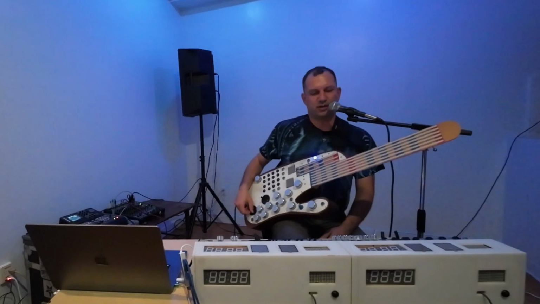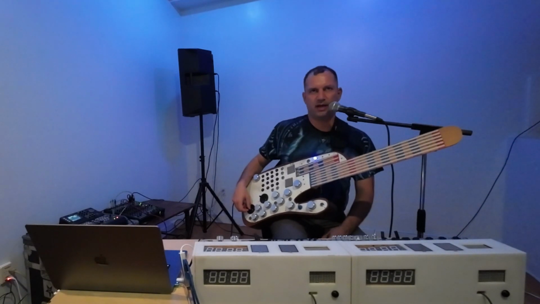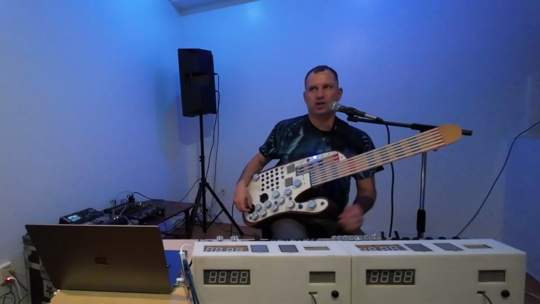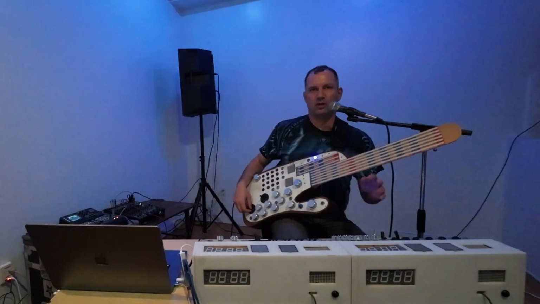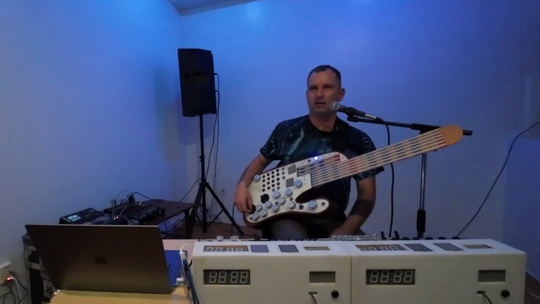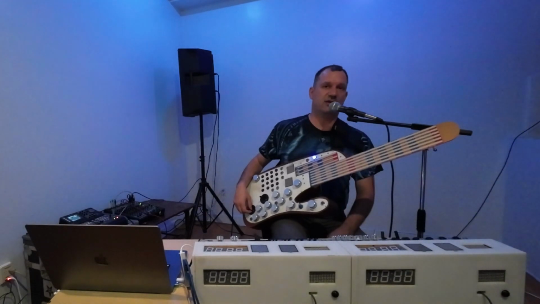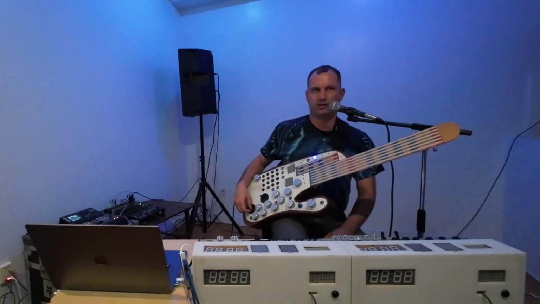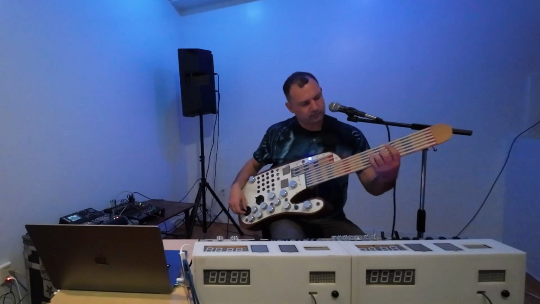So that's ring modulation. Another thing we're going to be covering is frequency modulation, which is when you use an oscillator to oscillate the pitch of the first oscillator. So it almost sounds like the vibrato you would play on a traditional acoustic instrument.